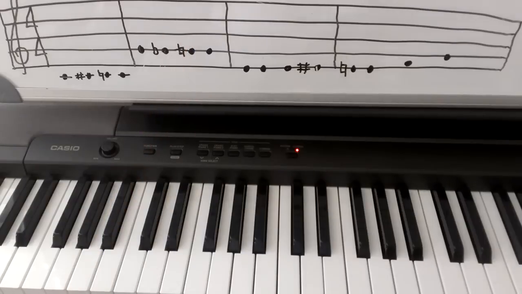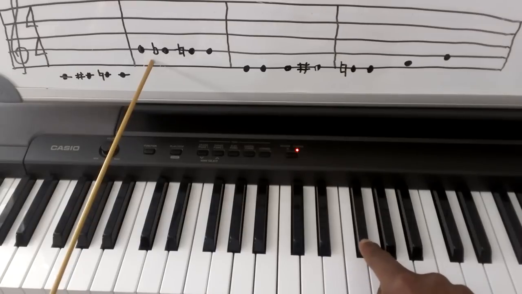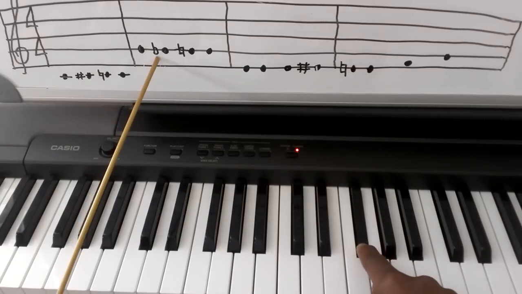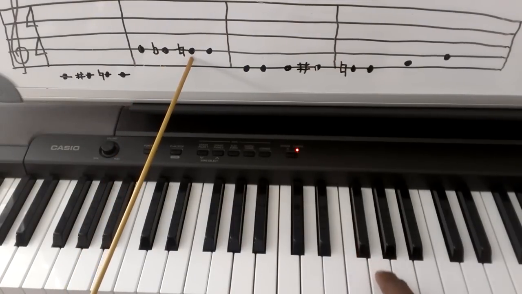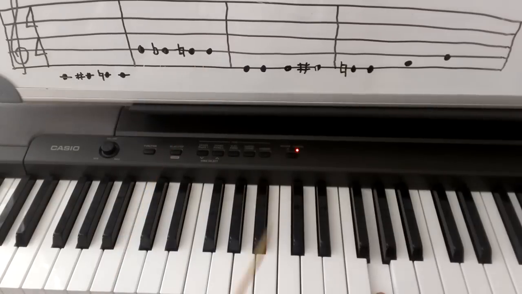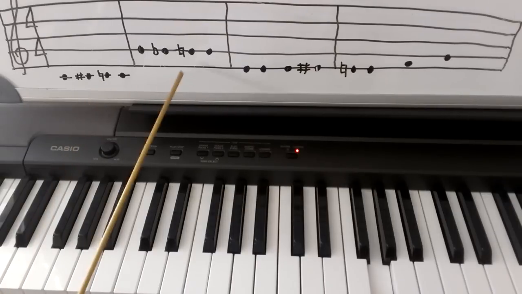Now, say you're up and you're playing the G, you go G, G flat. That's telling you to go back to the natural, go back to the G, to the white key, G, G. So it's very simple. You look at this as almost a director.